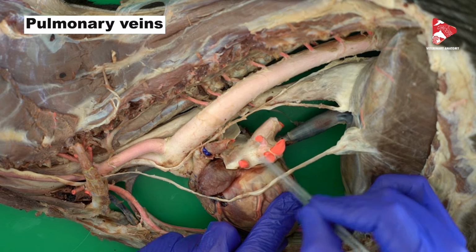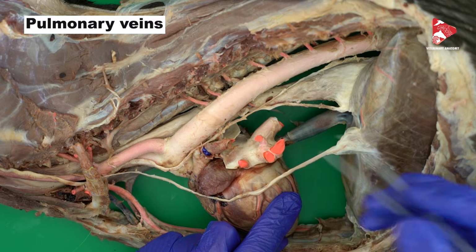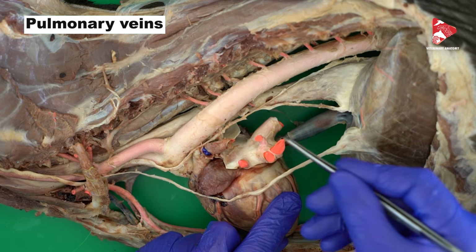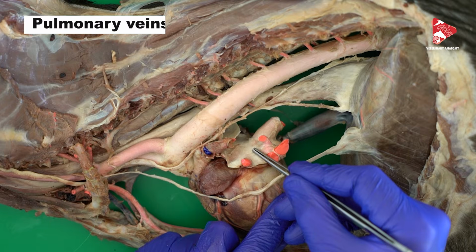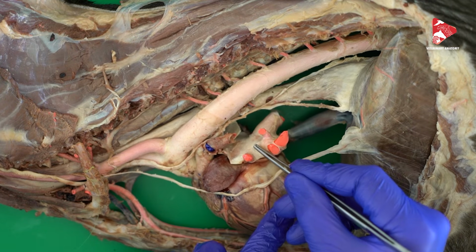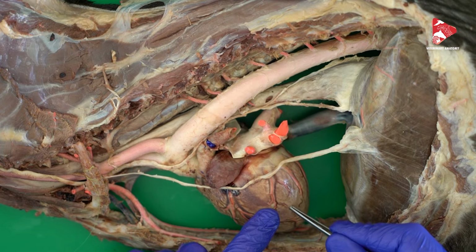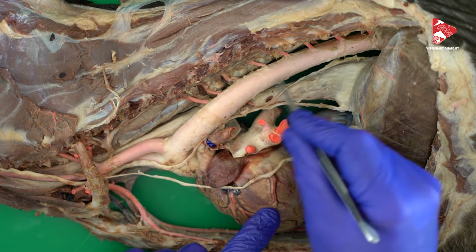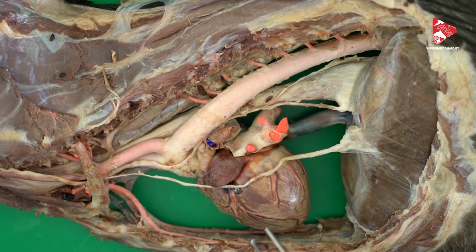All of these veins come from the lung, carrying oxygenated blood to the left atrium. After that, the oxygenated blood will move from the left atrium to the left ventricle, and from there to the aorta, to the rest of the body. Good.